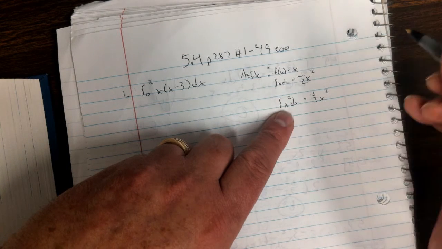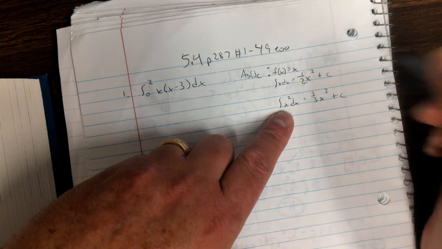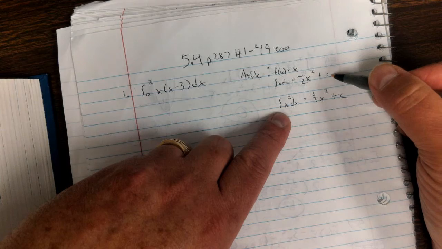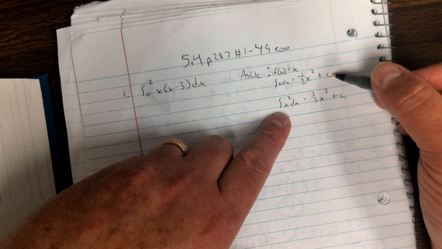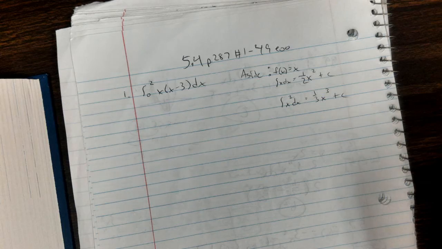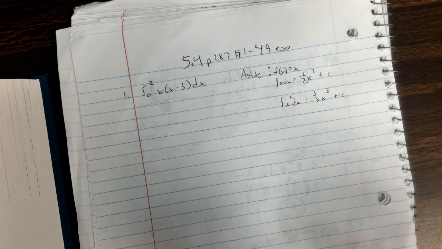And then there could also be some particular constant out there too, because when you take the derivative of a constant, then it goes away because it's just 0. So that's how that works.